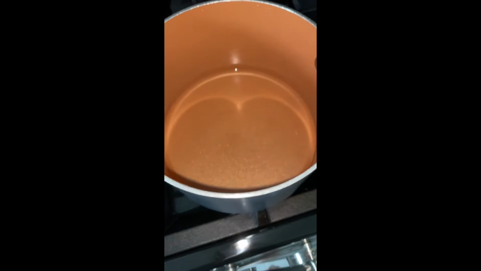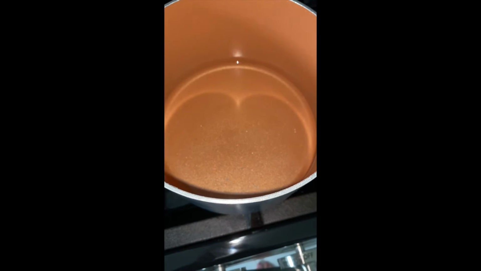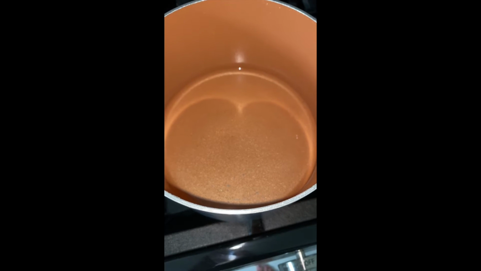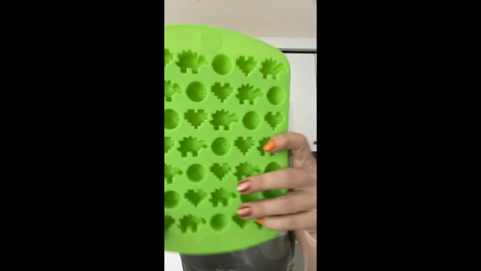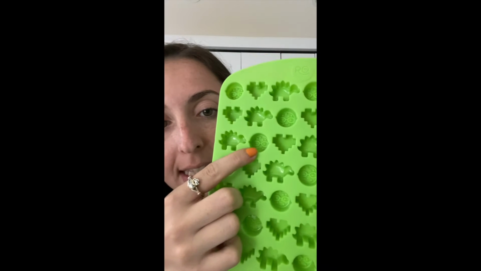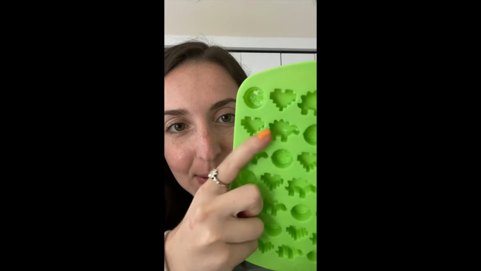Do you think I can turn this water back into an ice cube? Let's find out. All right, I'm back. And I have an ice cube tray. It's got fun shapes in it, like a sun with sunglasses, a dinosaur, and a heart. So what I'm gonna do is I'm going to take the pot. Oh, you see more steam is coming up. Ooh, it's still kind of hot. So some of the liquid is still evaporating.